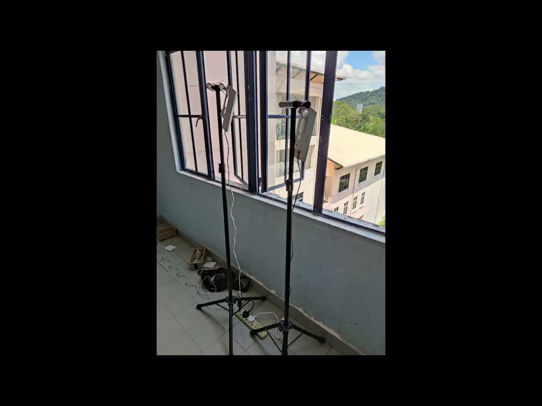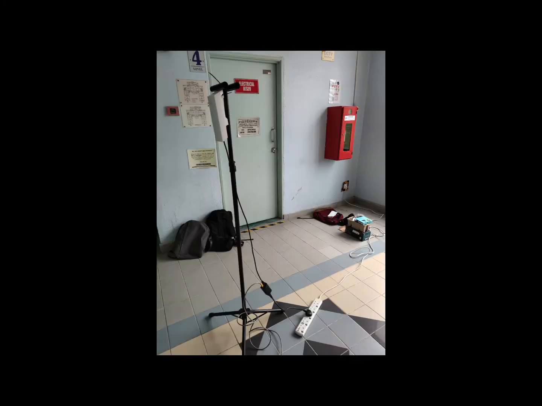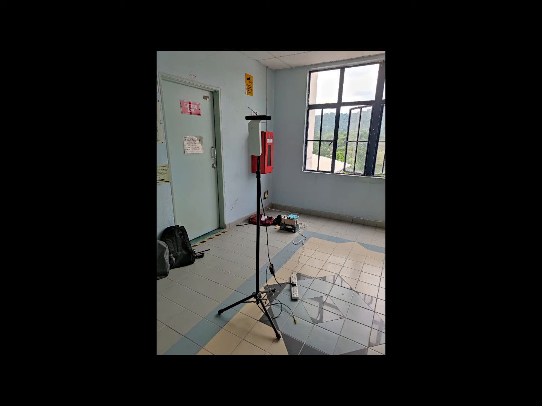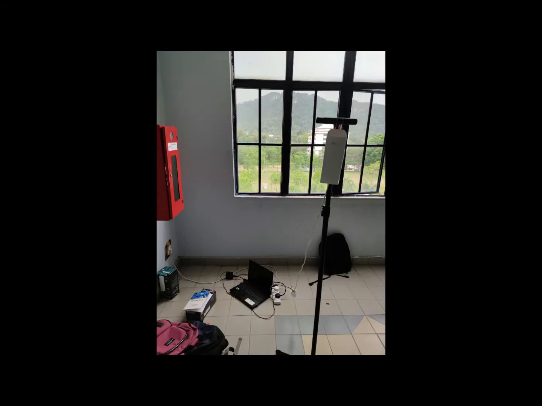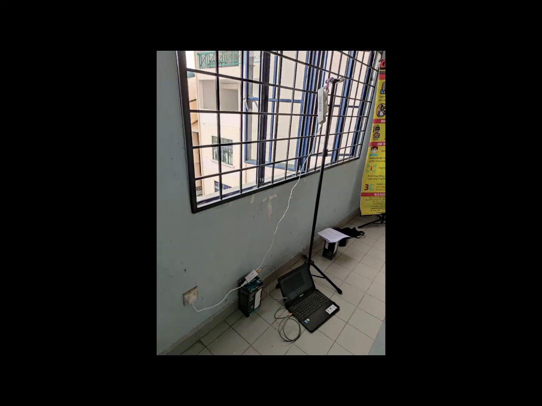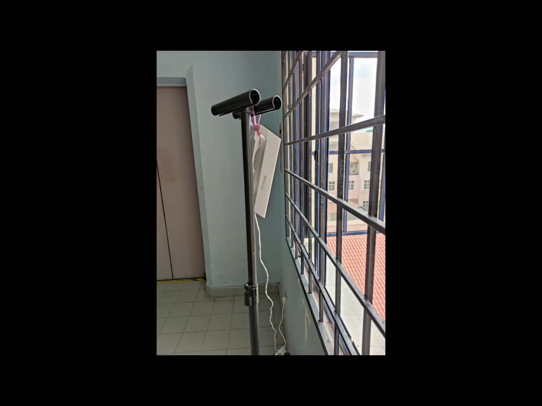We placed it on the 4th floor near the elevator, as seen in the picture. For the transmitter, we purposely tilted it downward at a 45-degree angle to face the ground, so we can read the readings better with minimum losses.